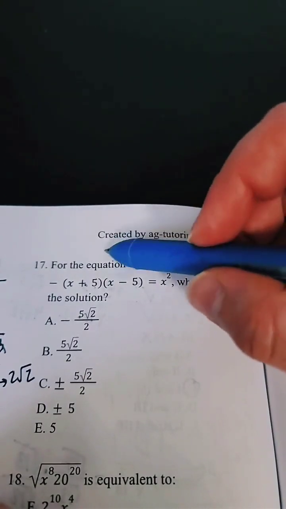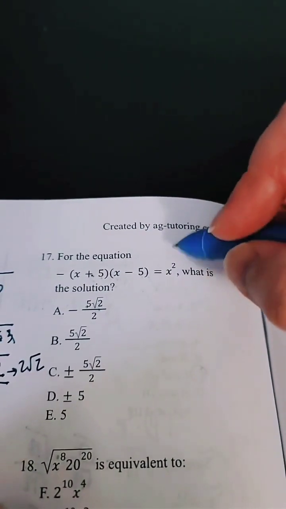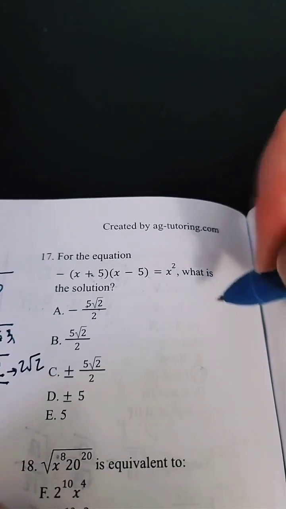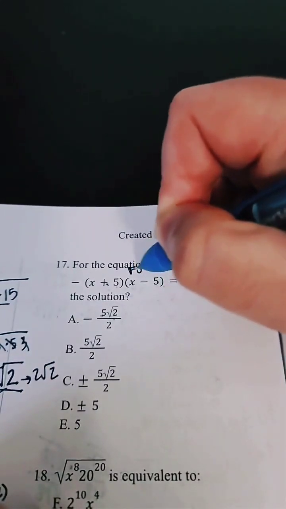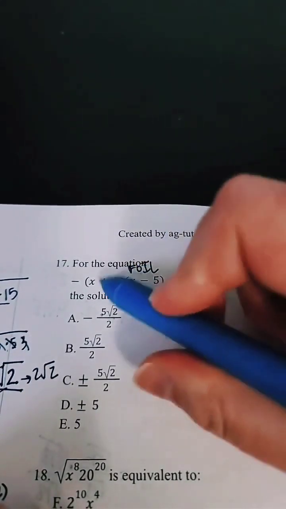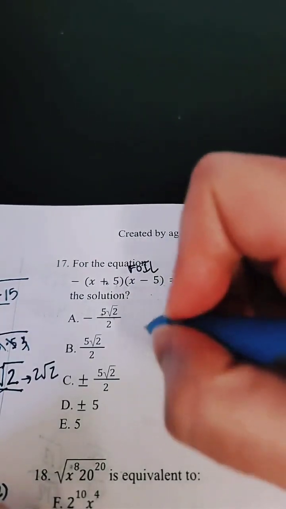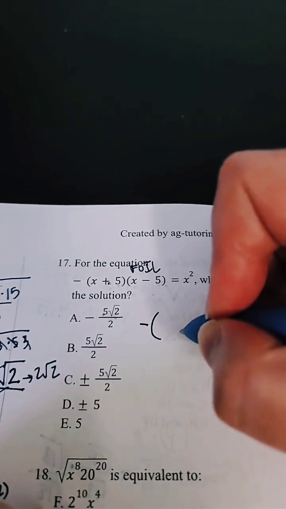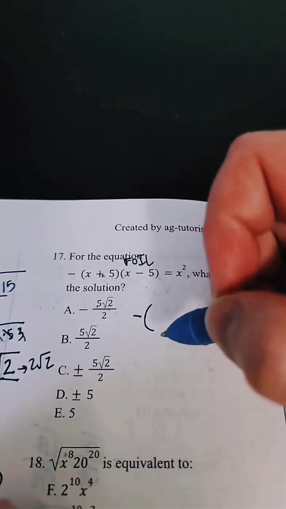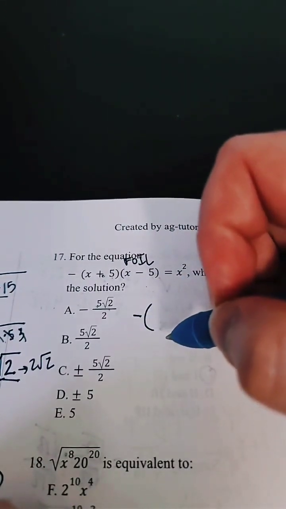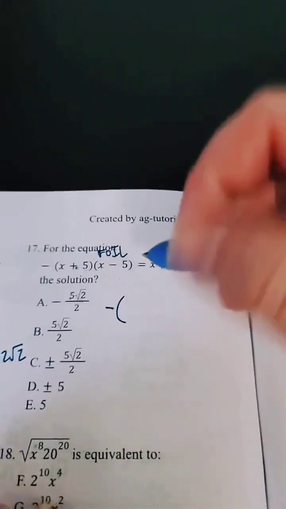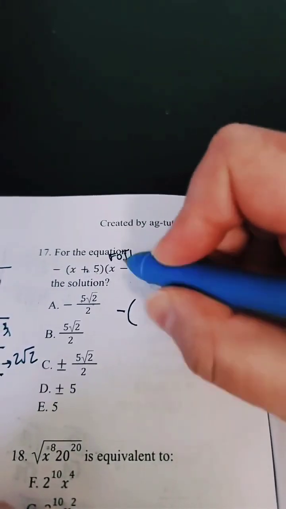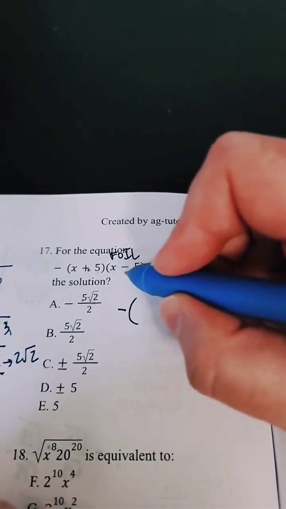So then let's go to number 17 for the equation right here. What is the solution? So I'm going to FOIL out this part right here, because I have 2 terms plus or minus in parentheses times 2 terms plus or minus in parentheses. For the person asking if I can go over number 15 again, this will get uploaded to YouTube, so you'll be able to rewind and see it.